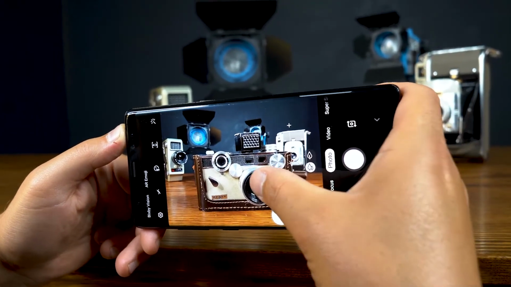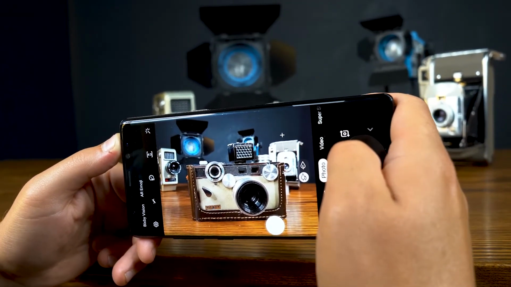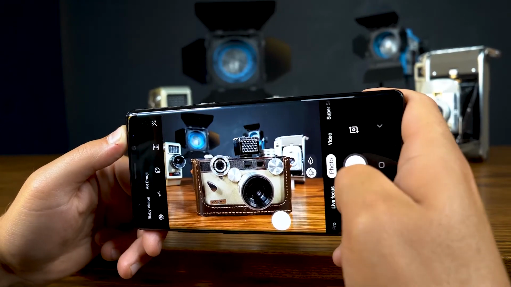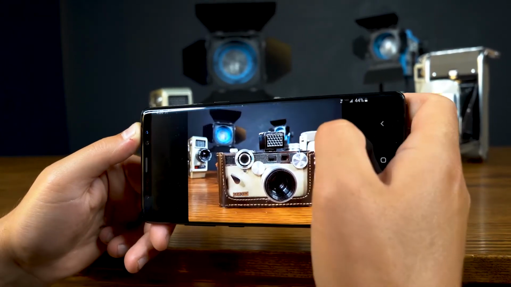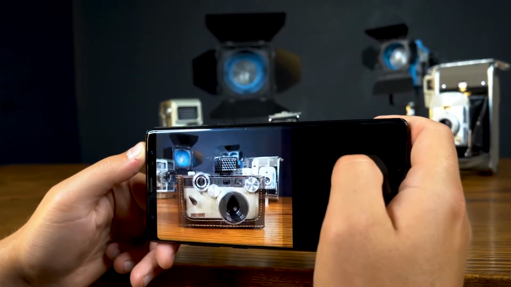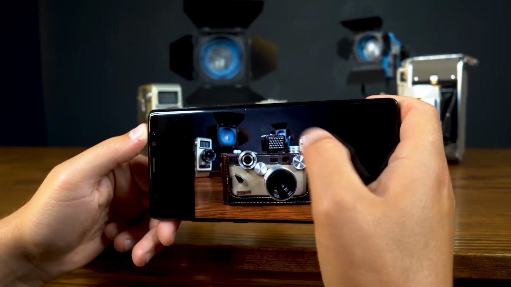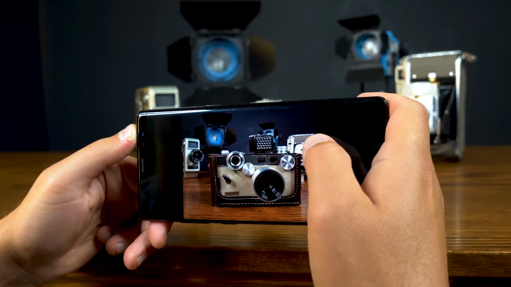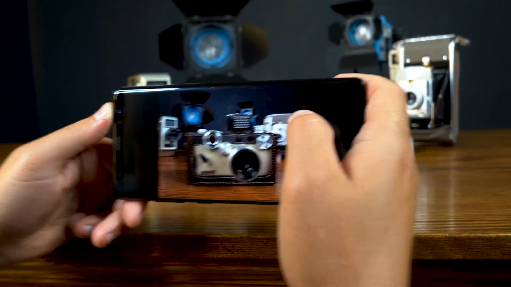And let's just take one with it overexposed, just to see. So when I go back into it, which one looks better to you? To me, it's this one. So I think this is the one that we're gonna edit.